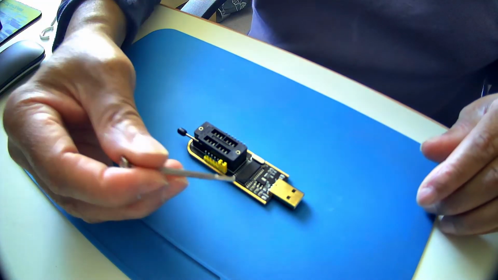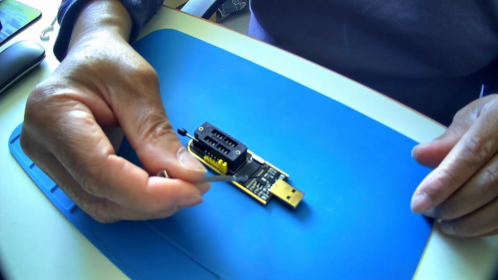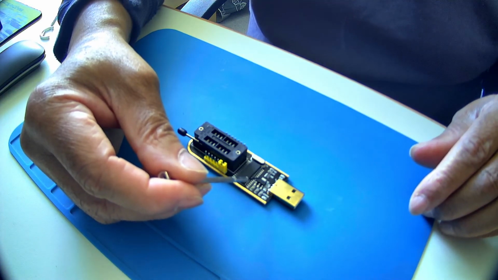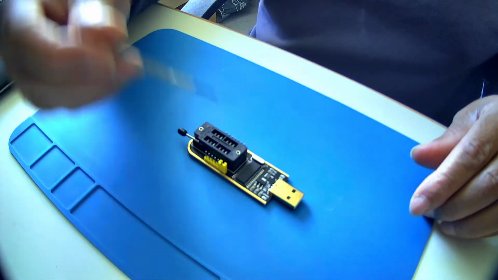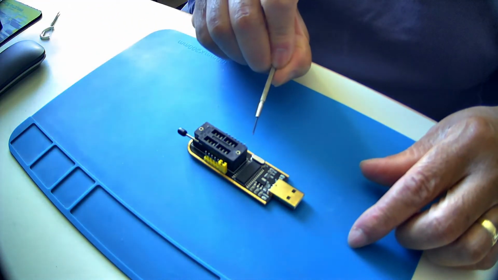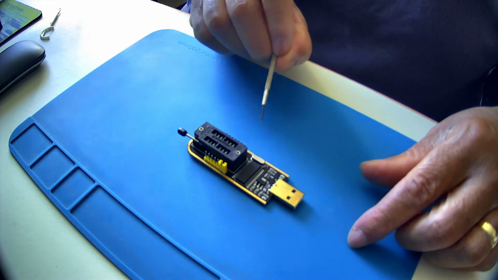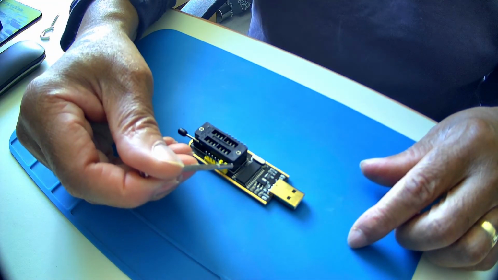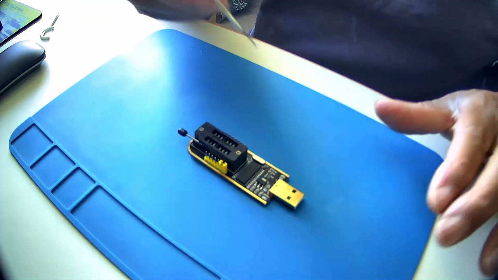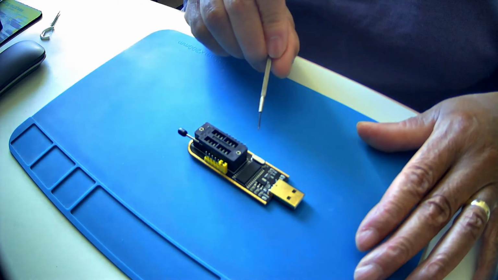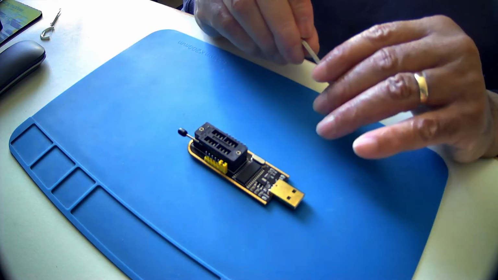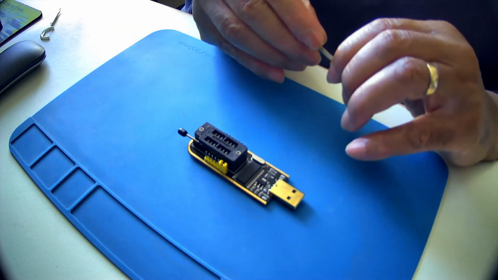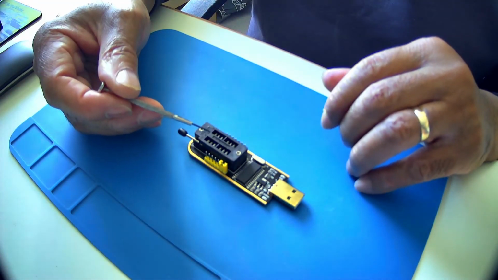It has a 3.3 volt regulator, which is this guy here. But the data lines of this programmer go back to the 5.5 volt chip, which means the data lines are being pulled up at 5 volts. And it's not good. It's too high for the chip that's being programmed.